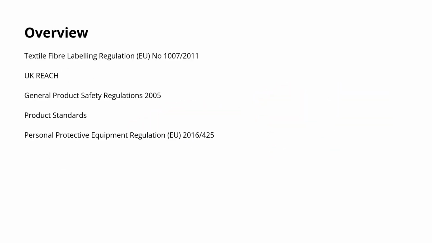Now, some regulations apply to all textile products, or at least most textile products. And that's why we begin with the labeling regulation and also the REACH regulation. And then we look into the GPSR 2005 standards and the PPE regulation that only covers some types of textile products.